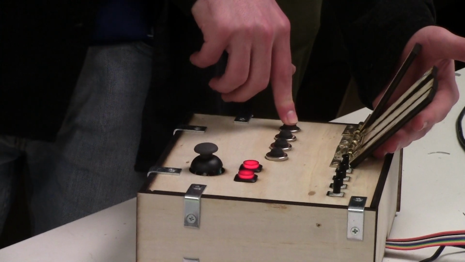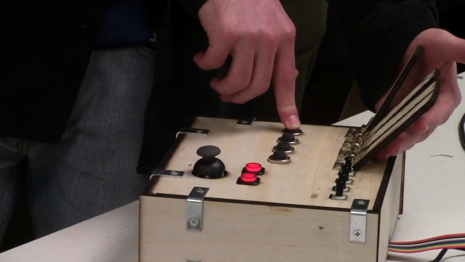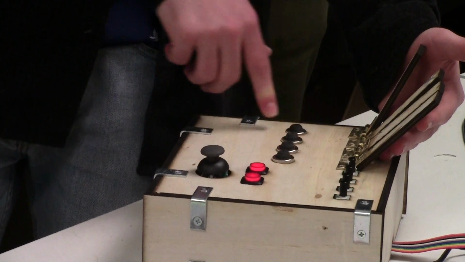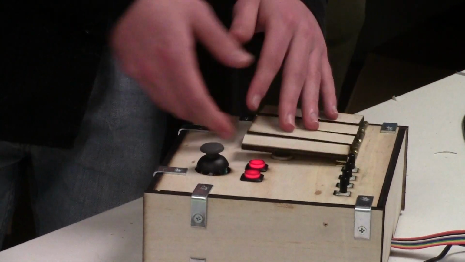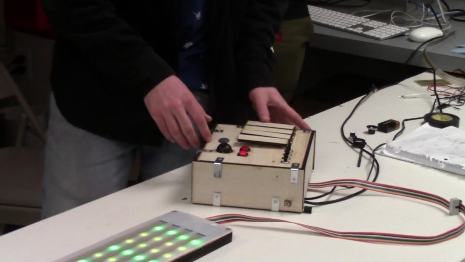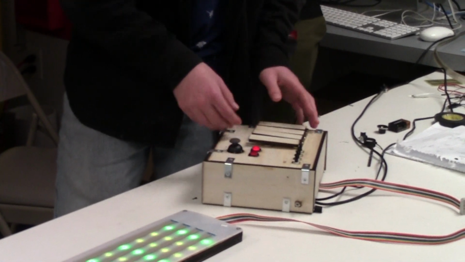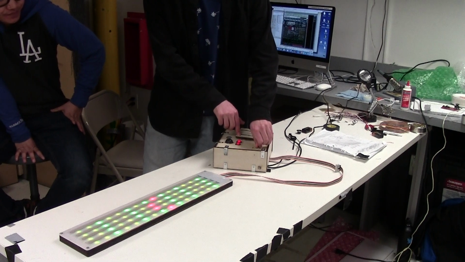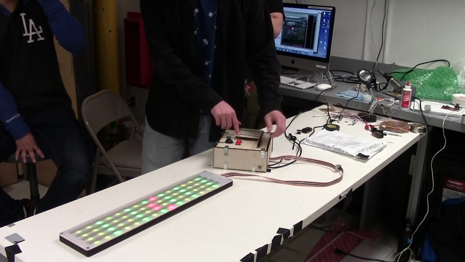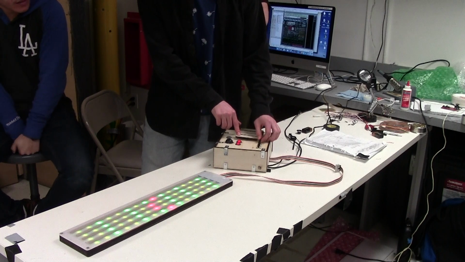It's a little buggy, but it's there. And then we have a couple of octave buttons, a master volume, and utility knobs that you can assign wherever you want in the Max patch.